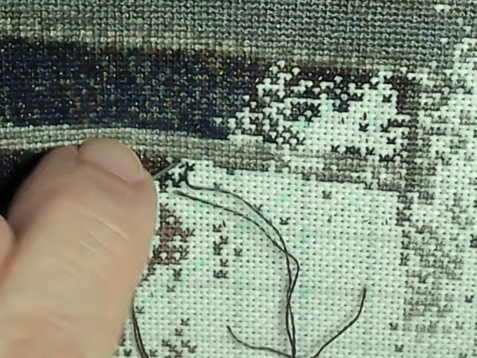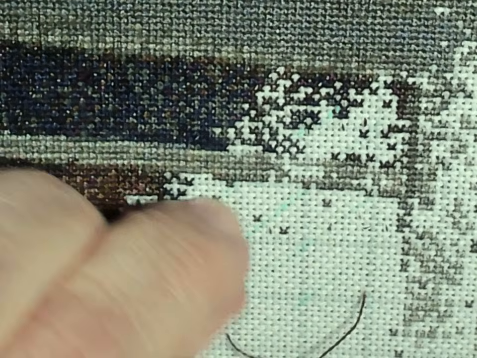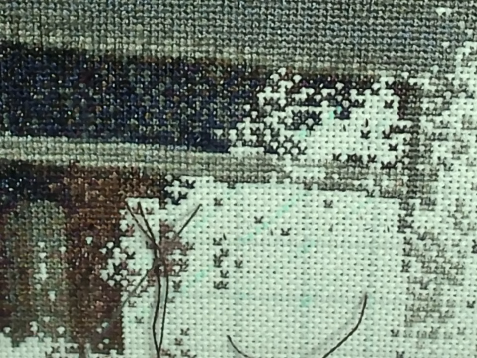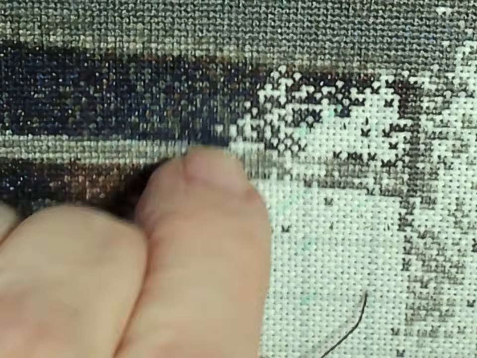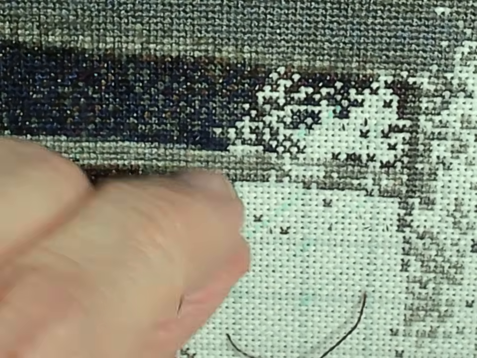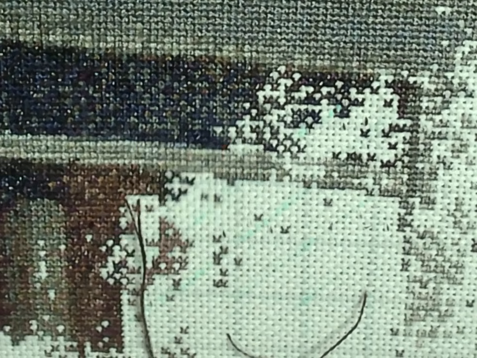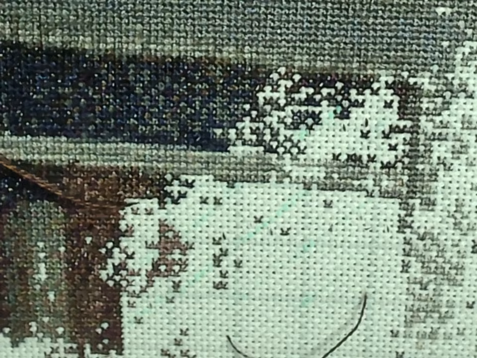What I will need to do, when this is all done and I go to wash it and iron it, is be careful that the tip of my iron does not catch in those threads.